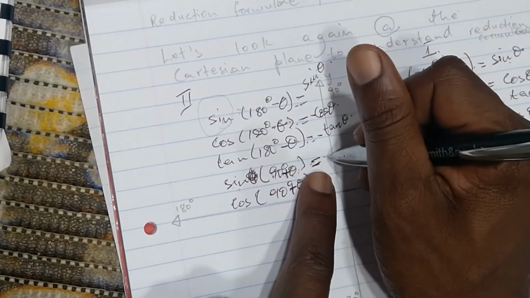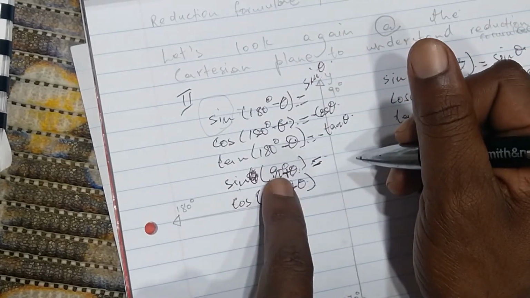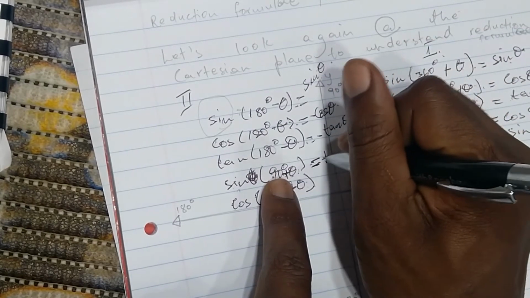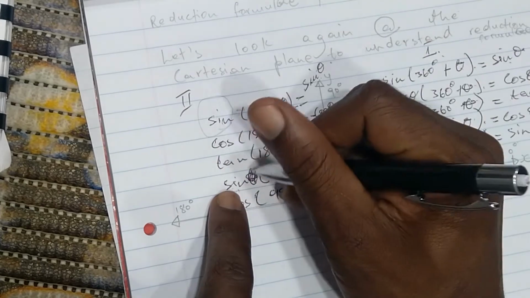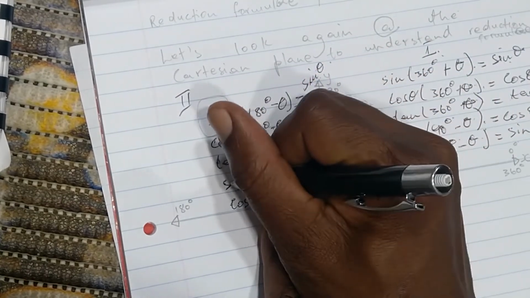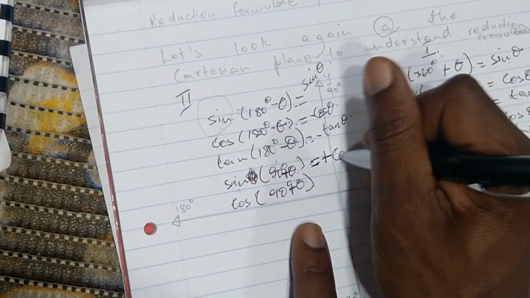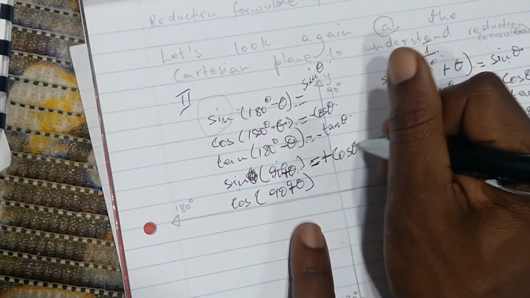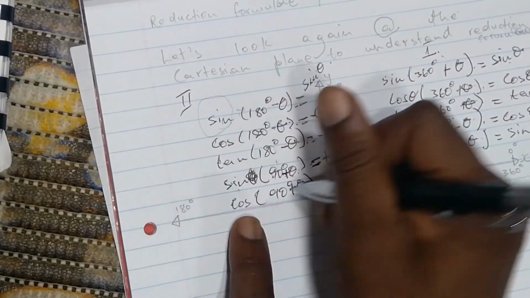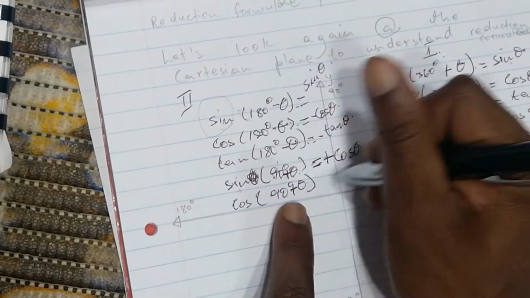On this one, we first ask ourselves, how is sine in this quadrant? It is positive. And then we ask, what does 90 degrees do to sine? It gives it the co-function, so it becomes cos theta. Again, the same thing here: how is cos in this quadrant?